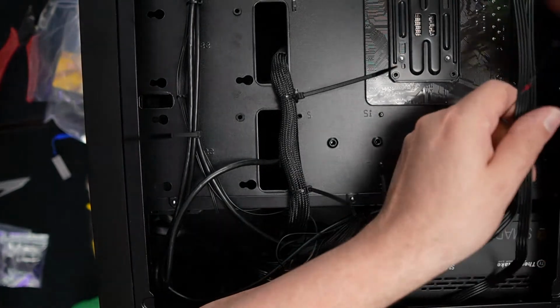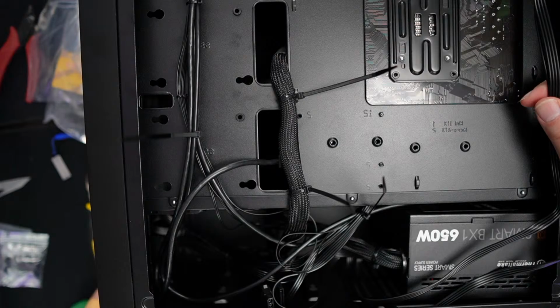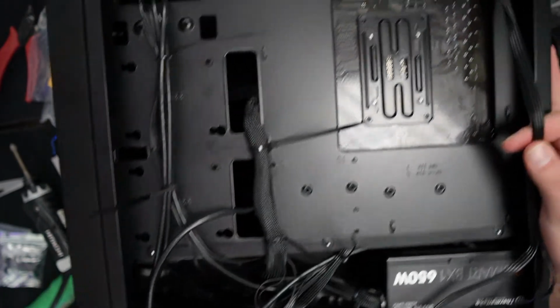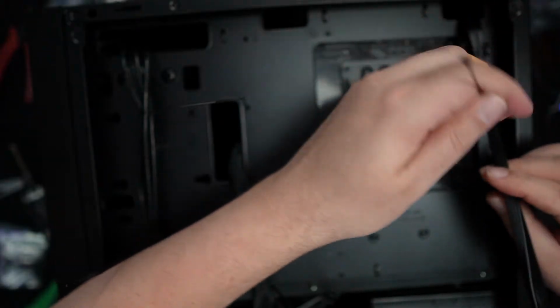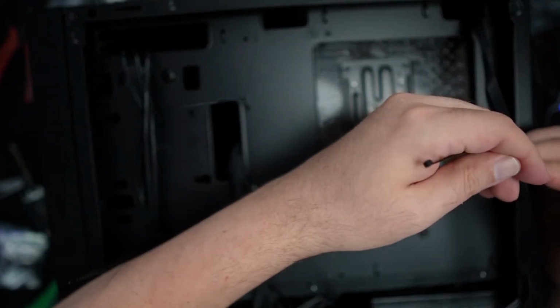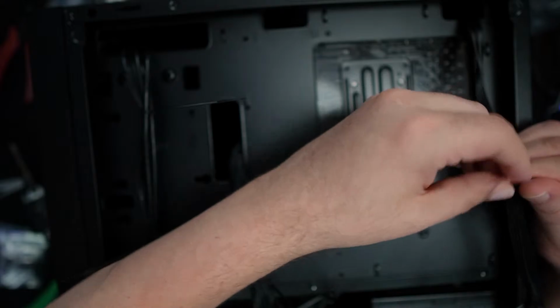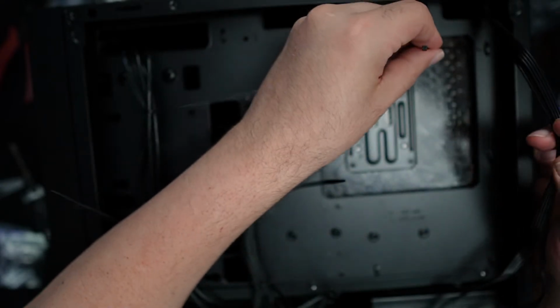All right, so next on this side, we're going to pull back all the extra, and we're going to just mount it down to these anchor points in the top. These are a little harder, so I'm just going to bend the tail.